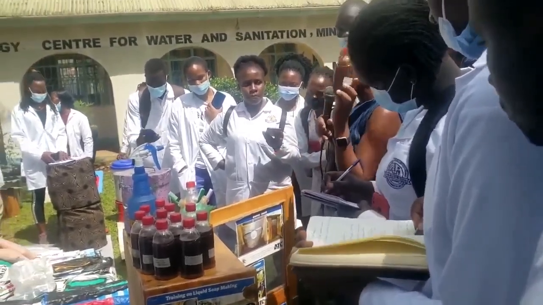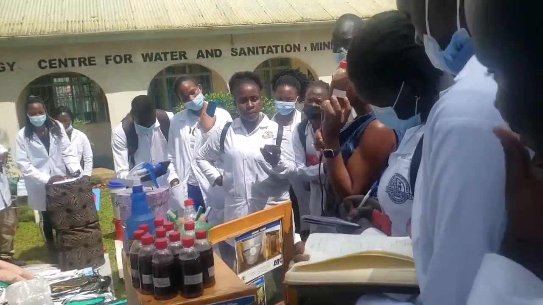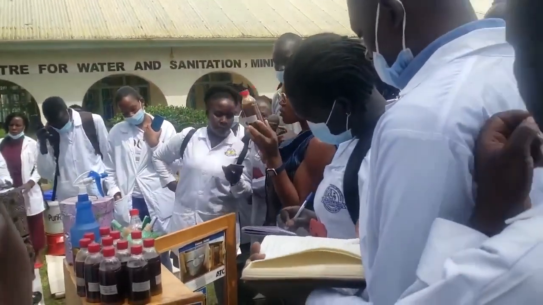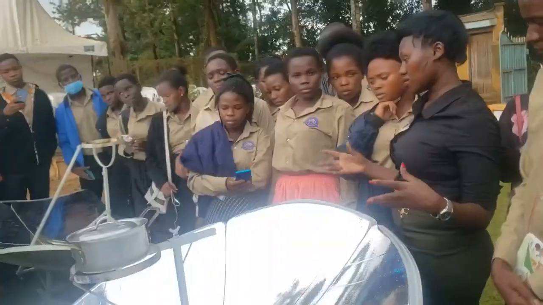Secondly, you can use this as pesticide in your gardens. You dilute 1 to 10 and spray on your crops. Remember, this is just organic waste. Nothing external is added. Conserve the environment.